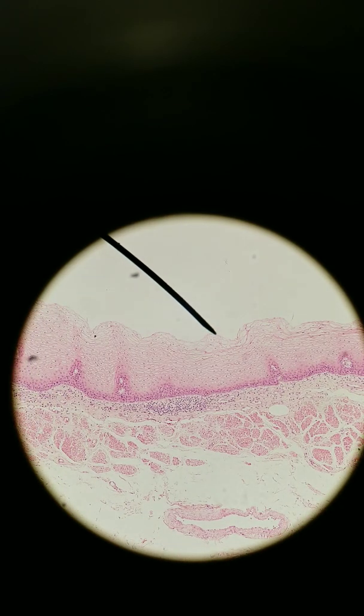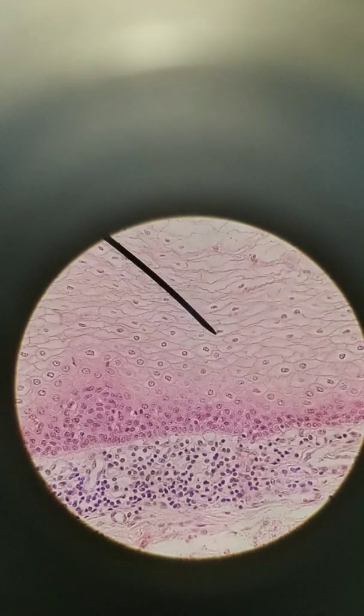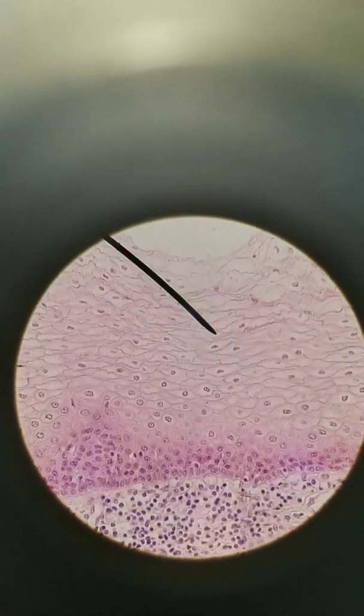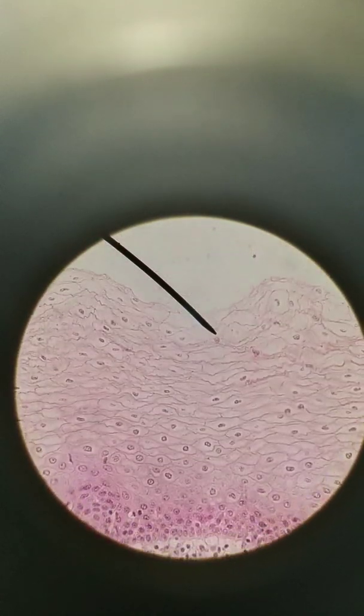Because they're non-keratinized, non-keratinized cells means they don't produce a protein called keratin, and by not producing that protein, that makes them less waterproof. So non-keratinized membranes are mucous membranes. They are not waterproofed. But we have many layers. Let me go to 400x just so you can see this at higher magnification. There we go. Very orderly layers, thin and flat, especially towards the superficial side.